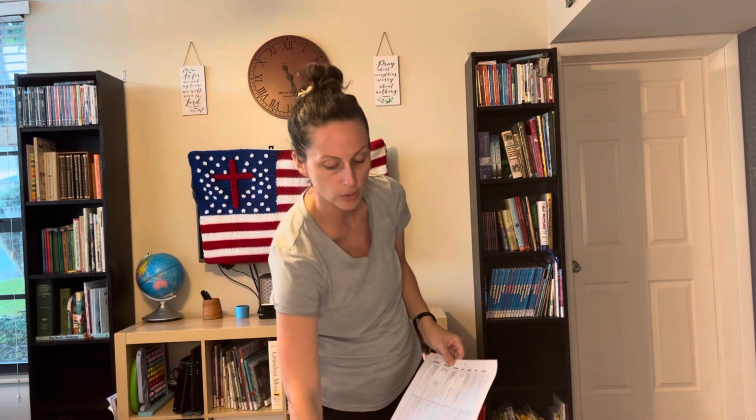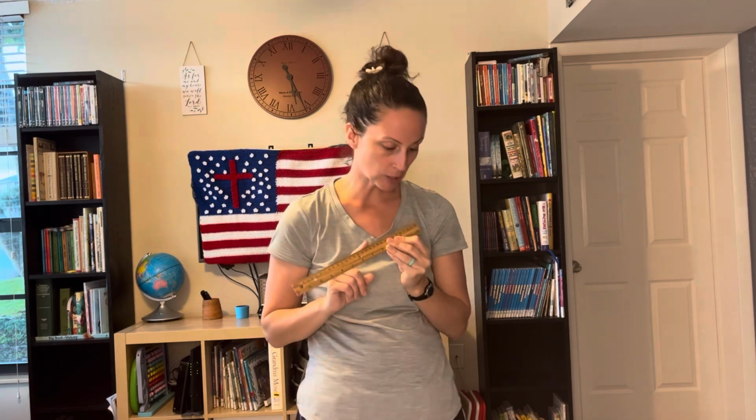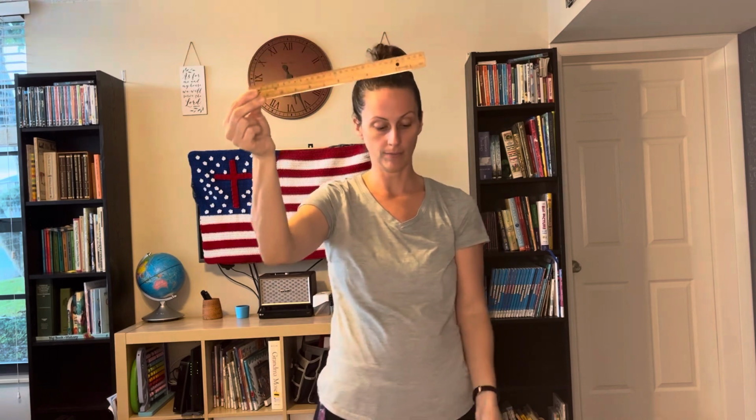Okay, now we're going to move to math. Math, we're doing linear equivalence. So we're going to use our rulers for this. And for centimeters, 2.54 centimeters equals 1 inch. We are just going to point to the centimeter side of the ruler. And then for 12 inches equals 1 foot, we're going to hold up our ruler because it equals 1 foot.